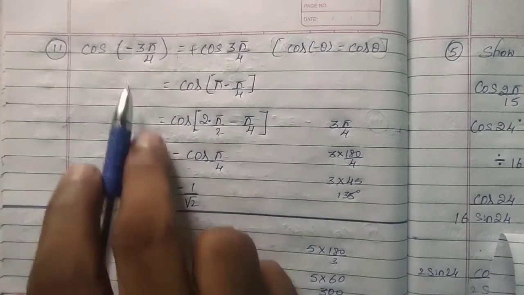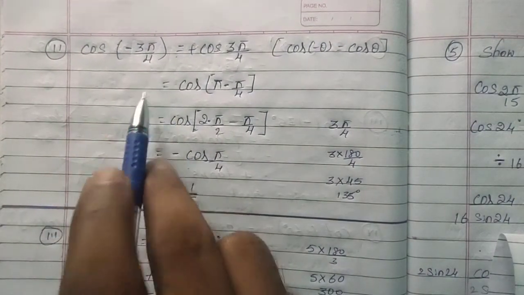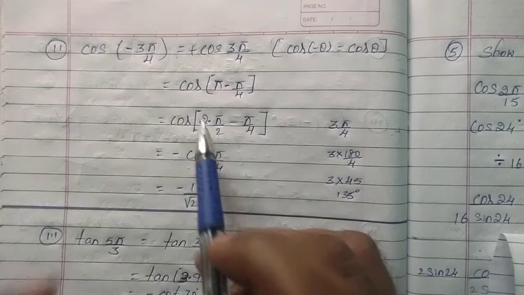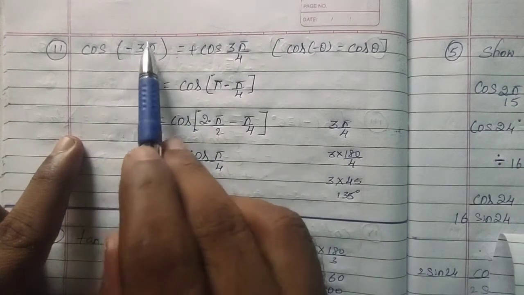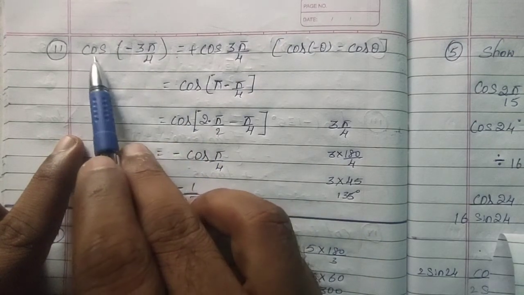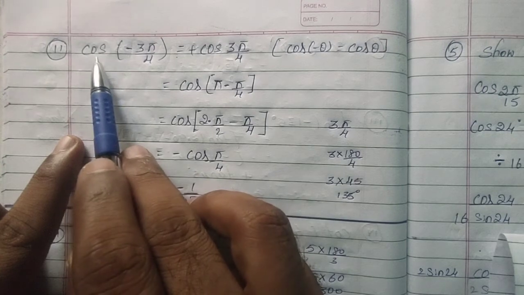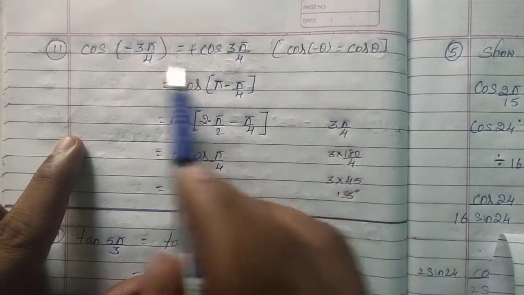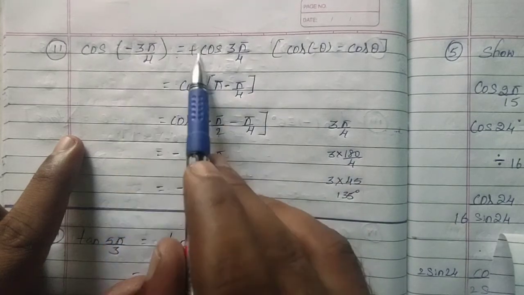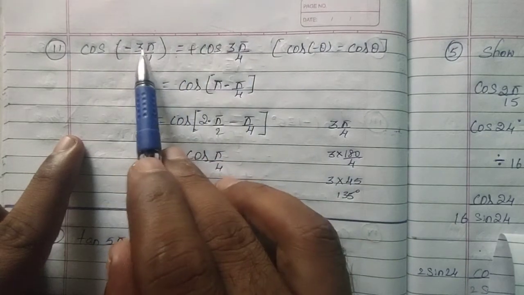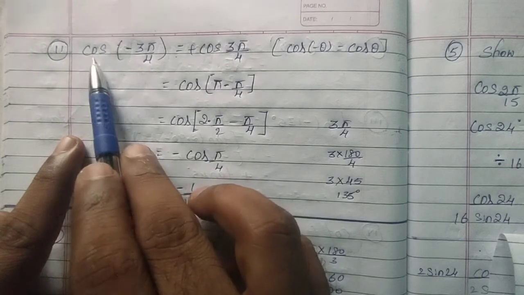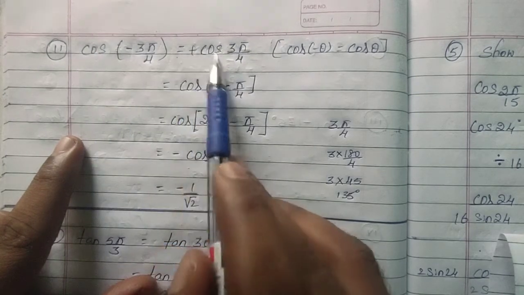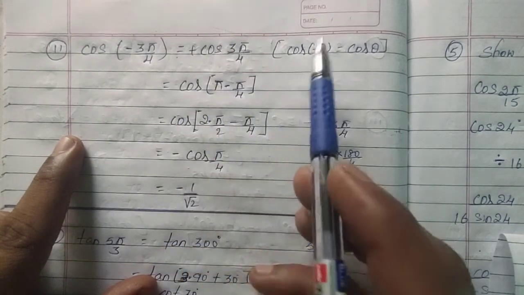Next, cos of minus 3 pi by 4. Remember students, here theta is negative and the function ratio is cos. So cos of minus theta is nothing but cos theta. So this is plus. Theta will become positive only in the cos time and secant time. So plus cos 3 pi by 4.